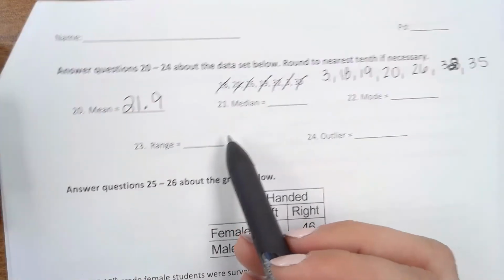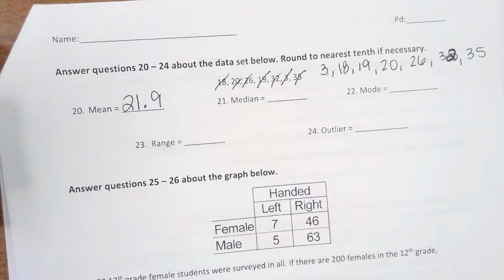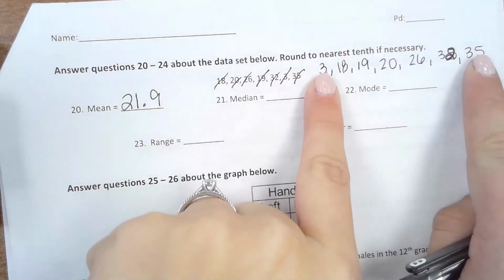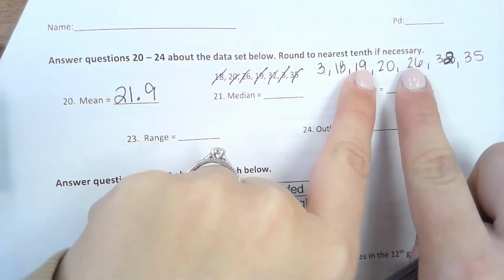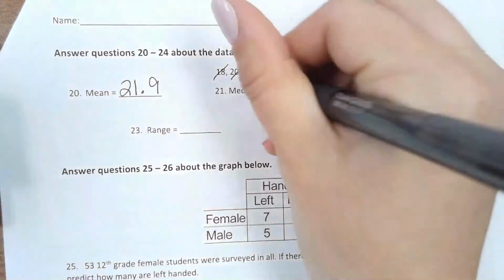Median is your middle number, so we had to put the numbers in order from least to greatest to find the median. So I just use my fingers and I work my way in until my fingers meet. And in this case, they're going to meet at 20, which will be the median.